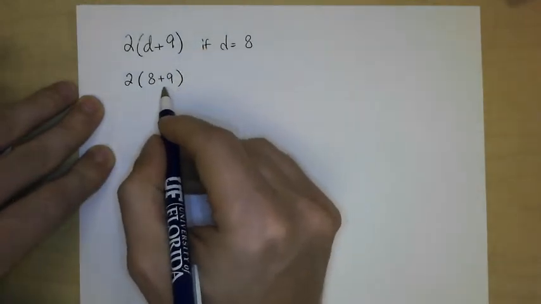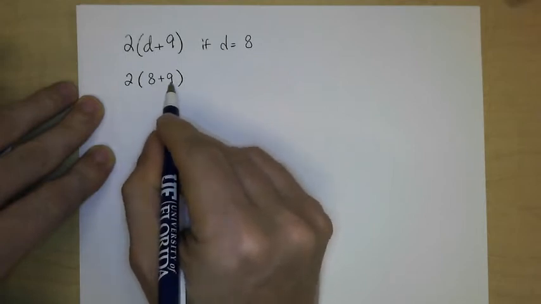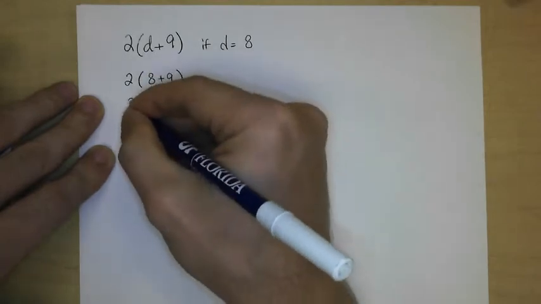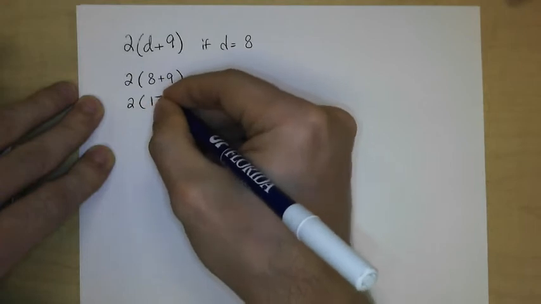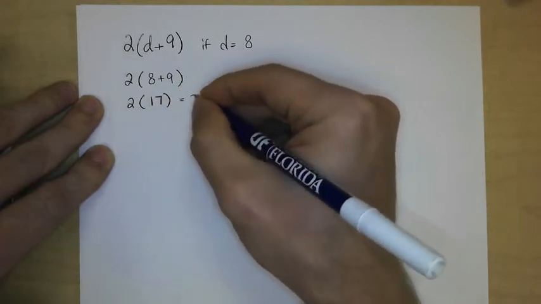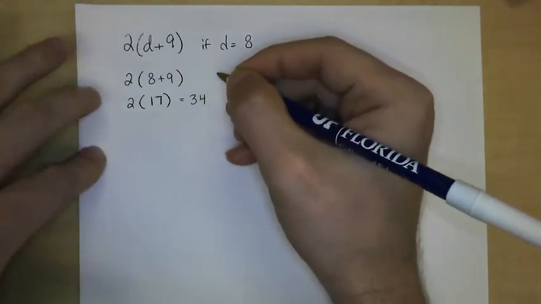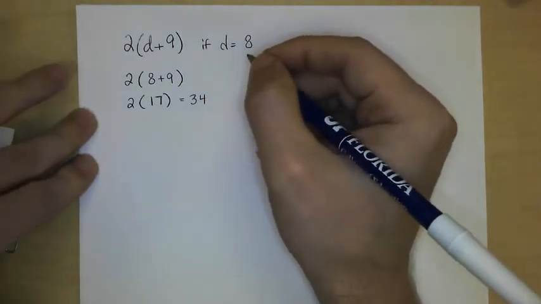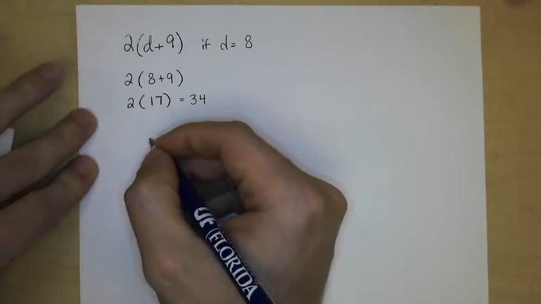And you do order of operations, PEMDAS, parentheses comes first, so you have 8 plus 9, which equals 17. So now we have 2 times 17, and 2 times 17 is equal to 34. So let's go ahead and try the following questions.